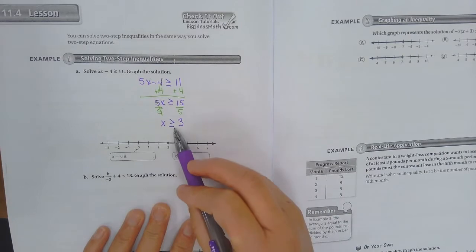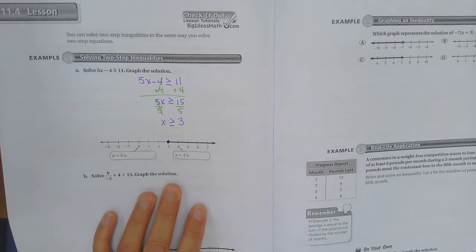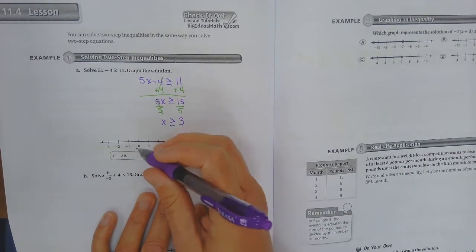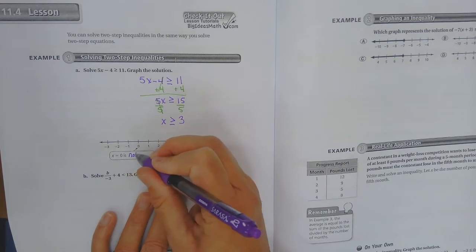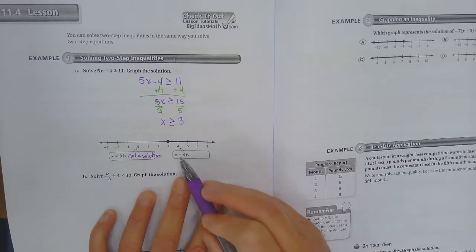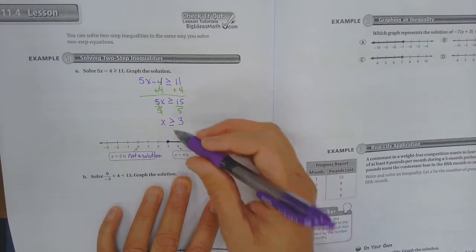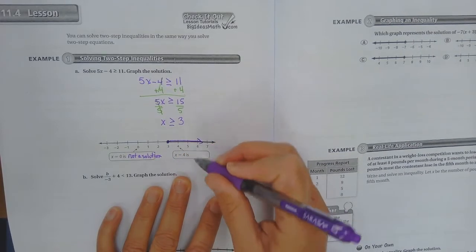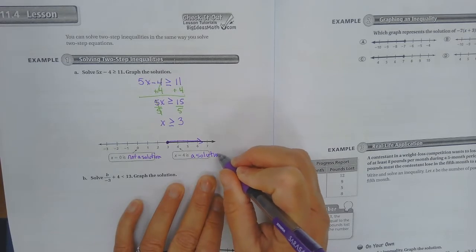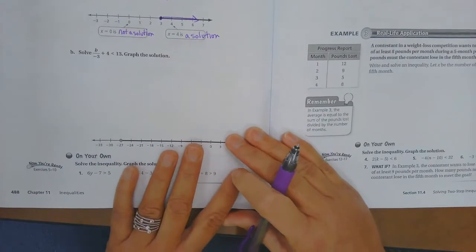Since the equal sign is there, it's going to be a closed circle on the 3, and 0 is not greater than, so it is not a solution. And if I try one of these, let's try 4. 4 is greater than or equal to, so that means that I'm going to shade to the right. Okay. All right, let's try another one.